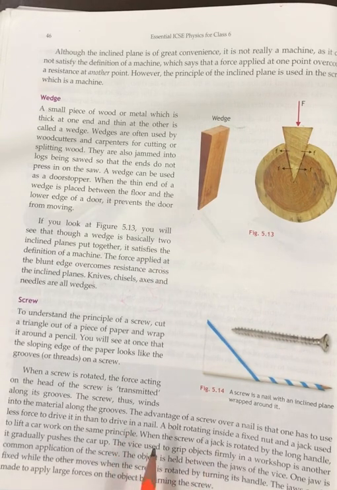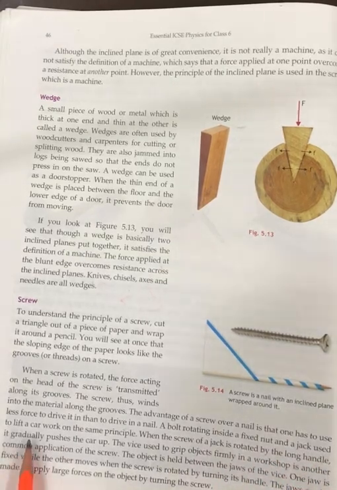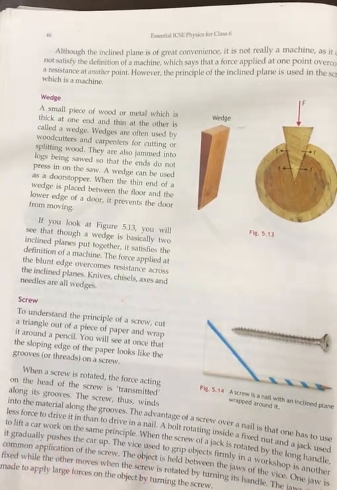A bolt rotating inside a fixed nut, and a jack used to lift a car, work on the same principle. You all must have seen that when a car gets punctured, we use a jack to lift it, and that also functions on the same principle of the screw. When the screw of the jack is rotated by the long handle, it gradually pushes the car up.